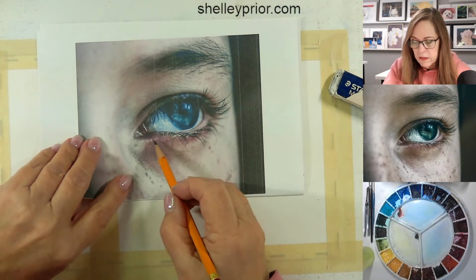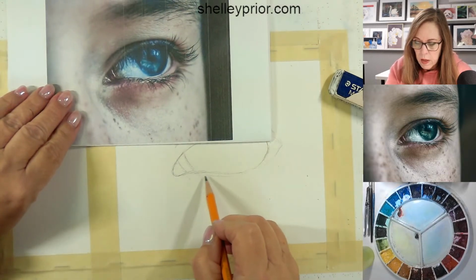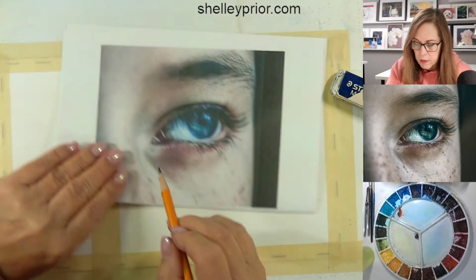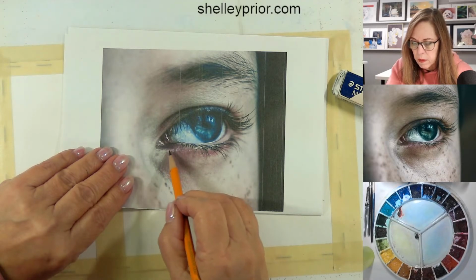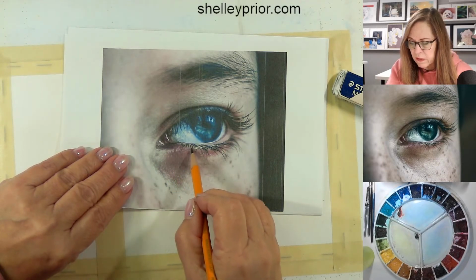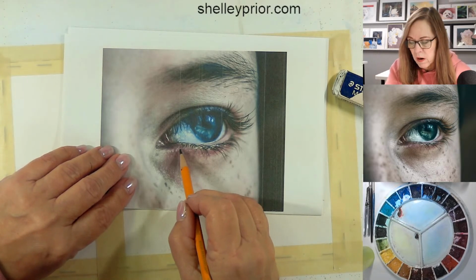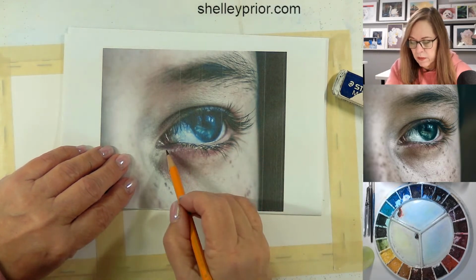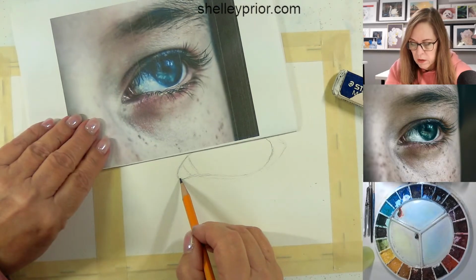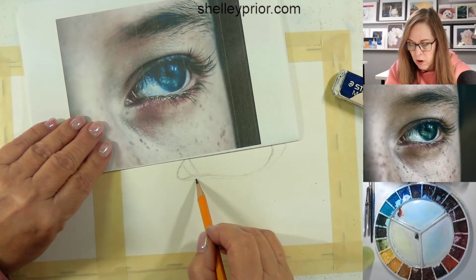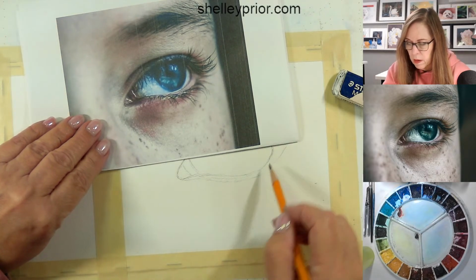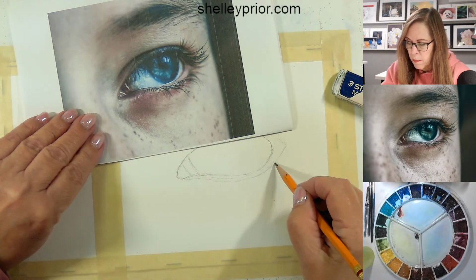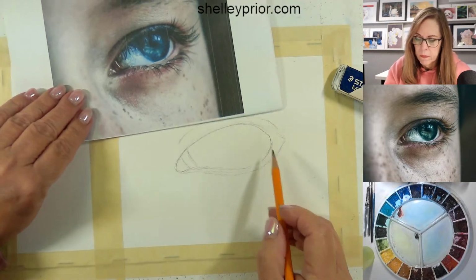All right, so let's take a look here. This lash line starts here, and it's dark in this section right here. So we'll call this a lash line. This is kind of where the roots of the lashes are, not the actual lashes themselves, but the roots of the lashes. So if I come across here, and this will come up something like that.